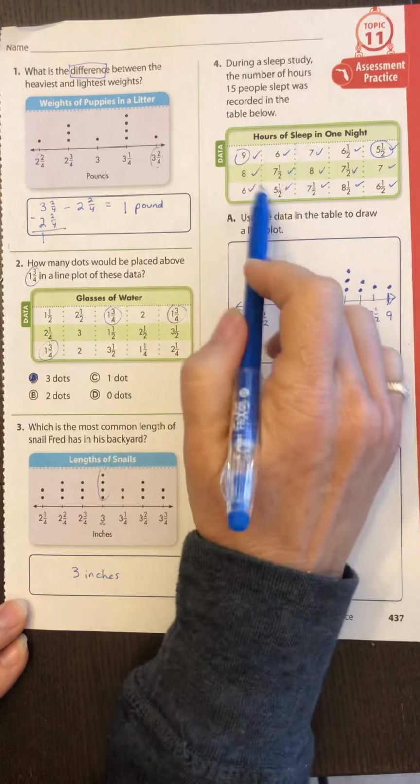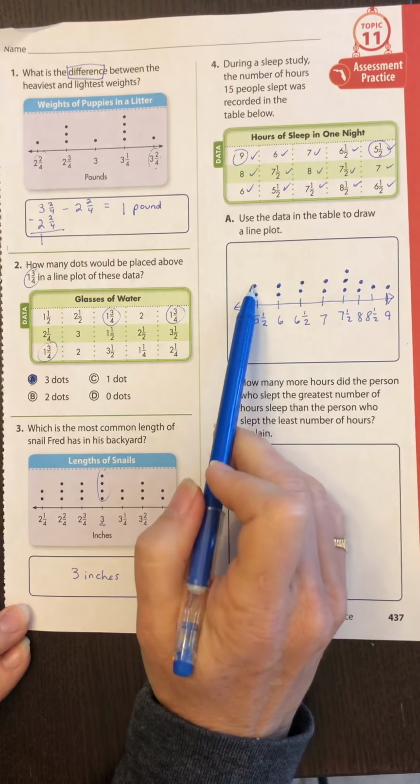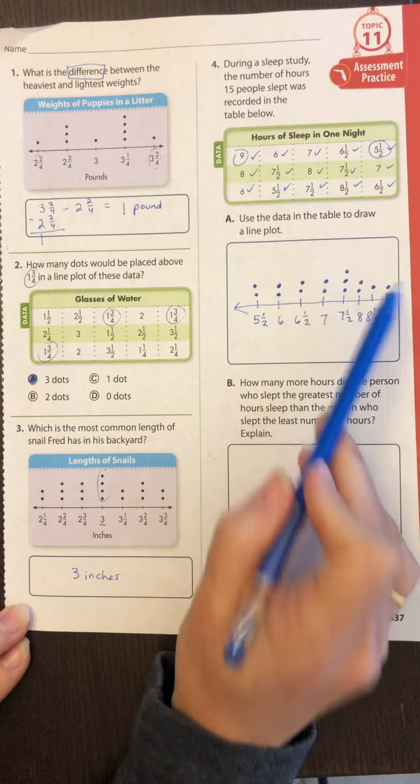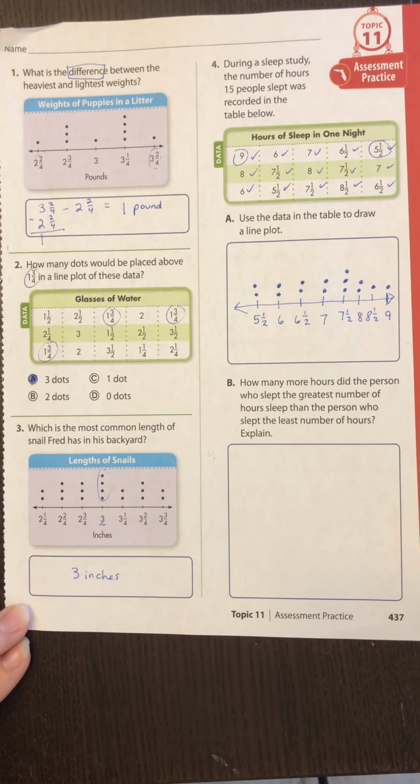We had 15 data points, so let's count 1, 2, 3, 4, 5, 6, 7, 8, 9, 10, 11, 12, 13, 14, 15. We've got them all.